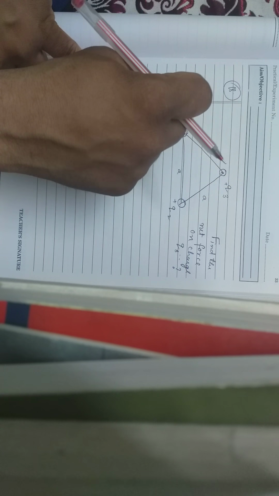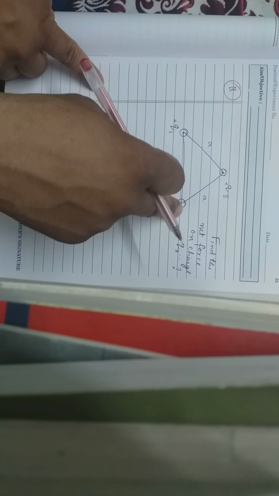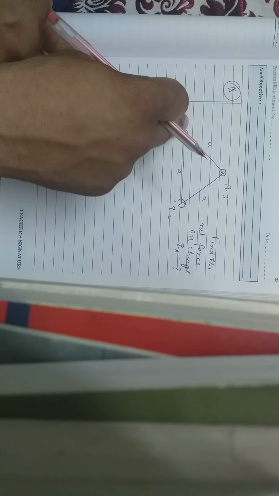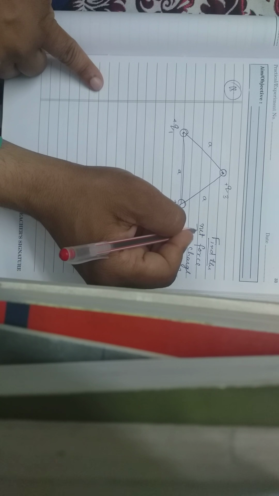Now see here, there are three charges. This one will exert force over this body, and this one will also exert force. This charge Q2 also experiences force by the charge Q1 and by the charge Q3. Now what is the problem here? We have to determine the force on charge Q3.